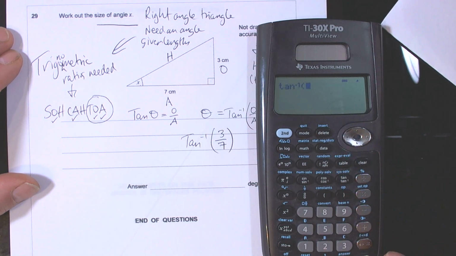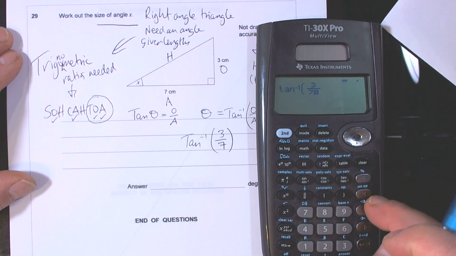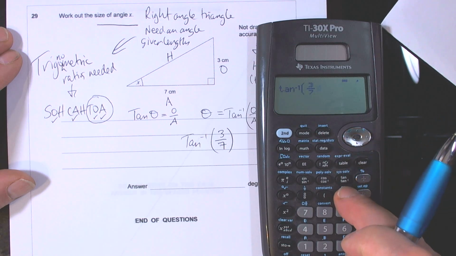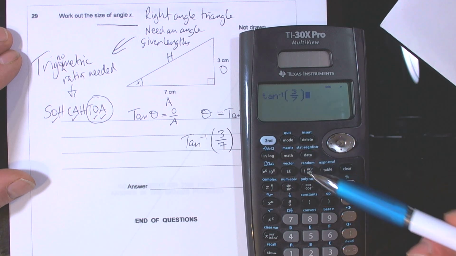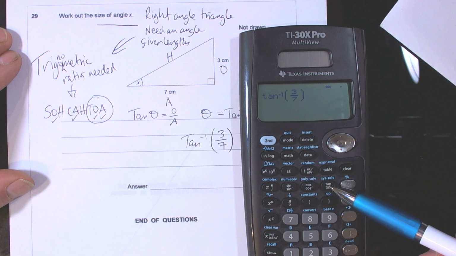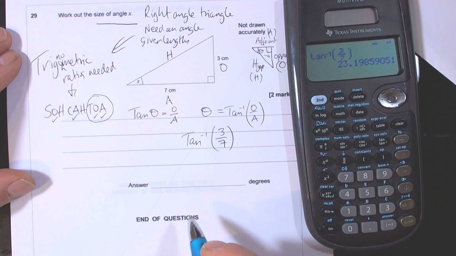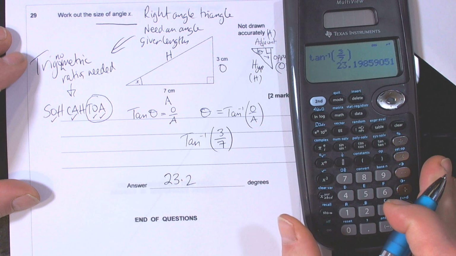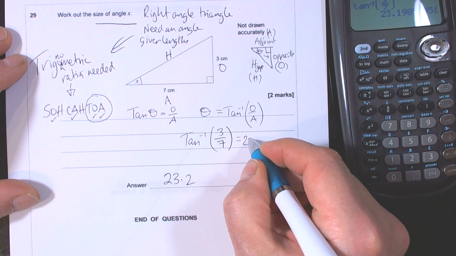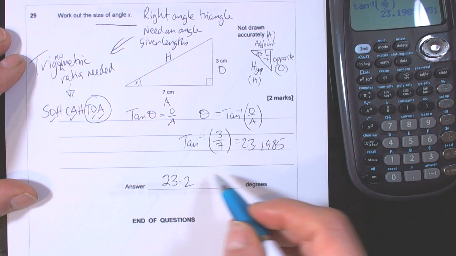Tan to the minus 1 of fraction 3 over 7. Okay, so we've got tan to the minus 1 of 3 over 7 in our calculators. Some of you will press second and the tan button to get the tan minus 1 because it will be shown above it. This calculator's got it on the same key, so you press it twice to get it. And the answer is 23.2 degrees. So 23.2 degrees. Alright, so normally to cover yourselves, write down quite a bit of the answer off the calculator, but then round sensibly to 3 significant figures.